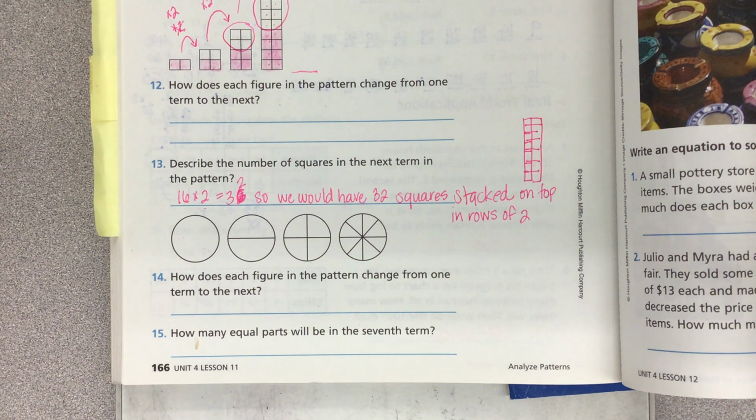That's my favorite. In the 7th term. What was the answer again? 122. You sure? Okay. If it's not, I'm blaming you. 128 equal parts.